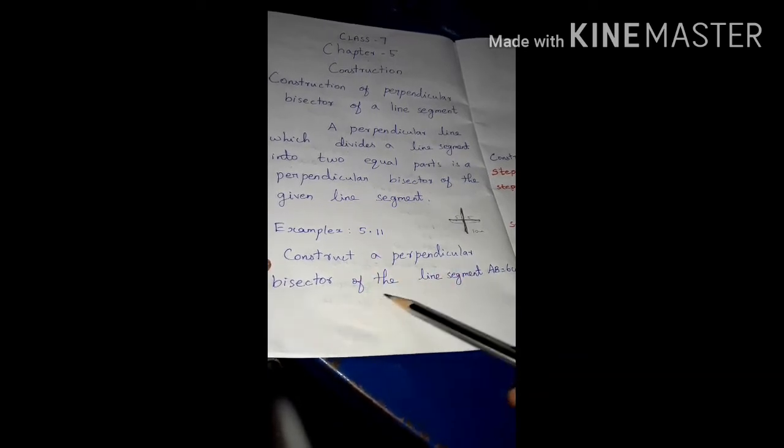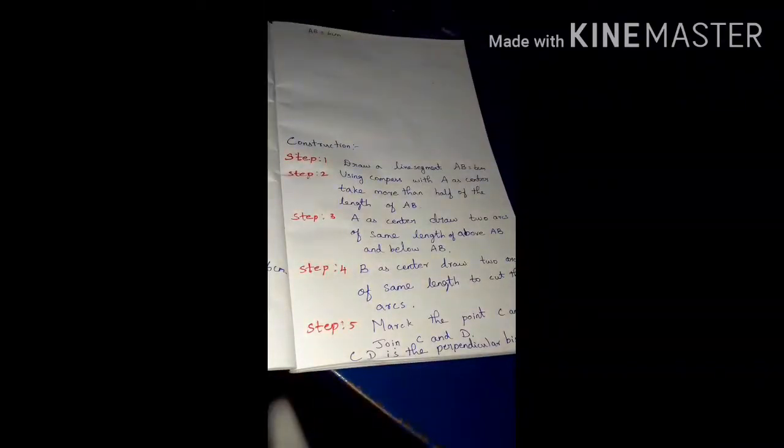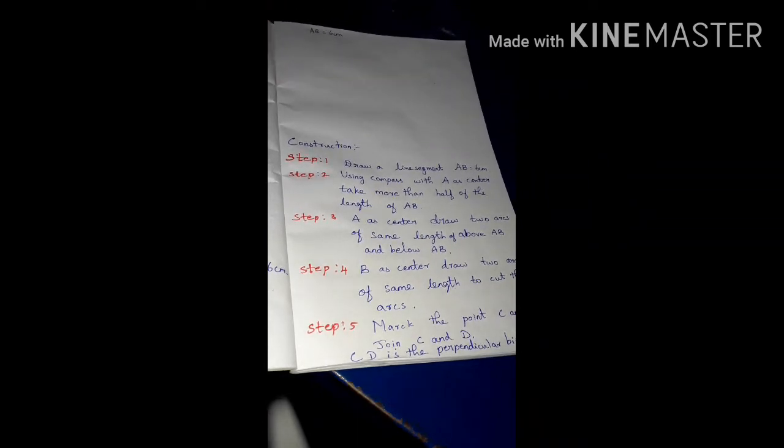Construct a perpendicular bisector of the line segment AB, 6 cm. In the 6 cm line segment, we are going to draw the perpendicular bisector. So what is the first step? Here I write the steps also. You follow these steps and we construct the perpendicular bisector.